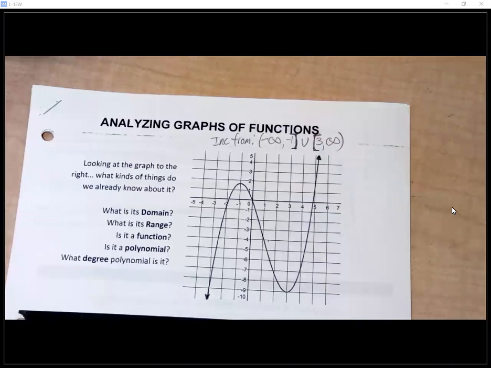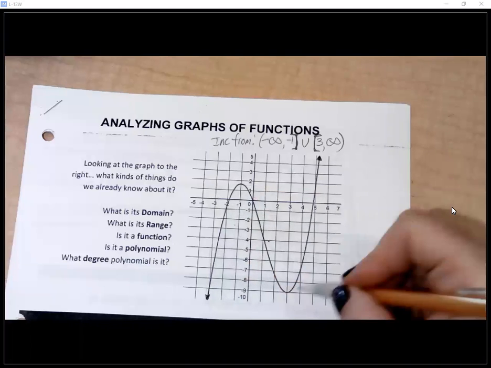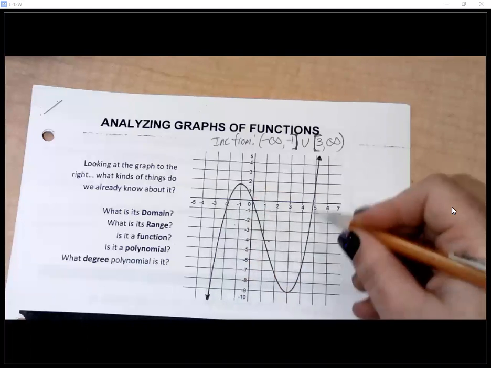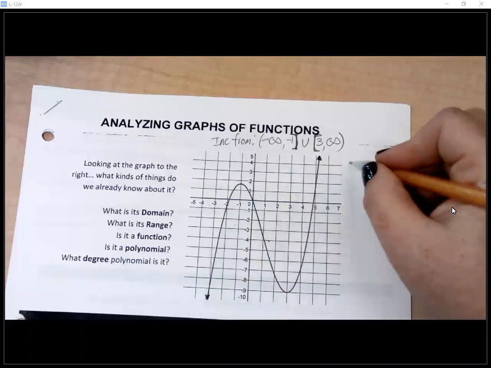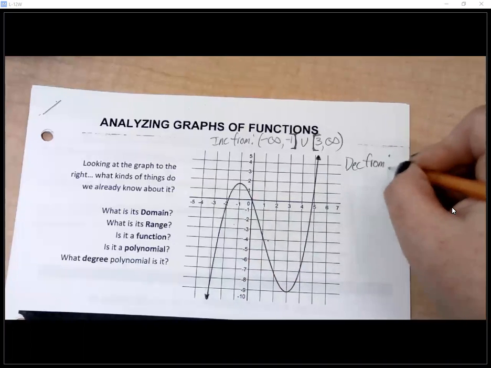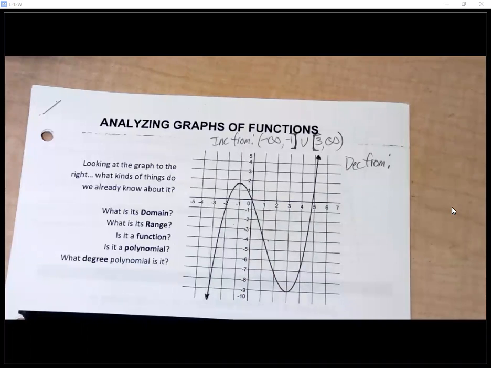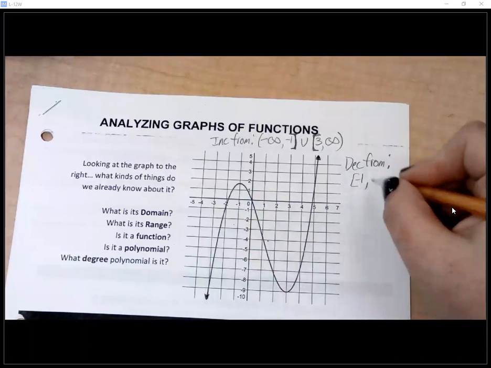Okay, so that's easy enough, right? So we're increasing over those 2 intervals, from negative infinity up to -1, and then again from 3 to positive infinity. And then if I wanted to do where am I decreasing, who can tell me that? Where is this graph decreasing? From what x value to what x value? Evan? -1 to 3. I agree with you, from -1 to 3.